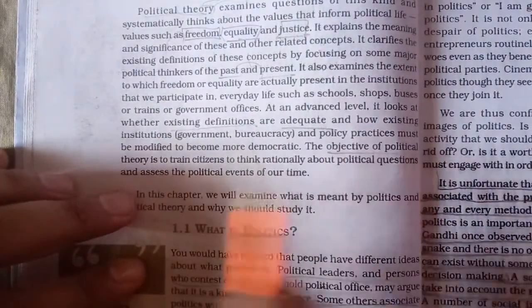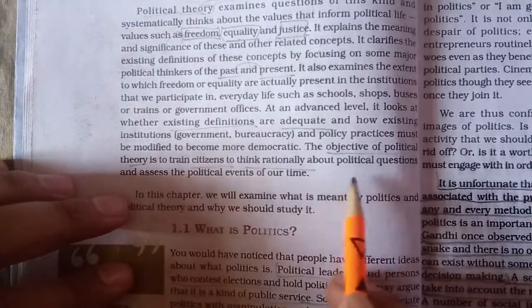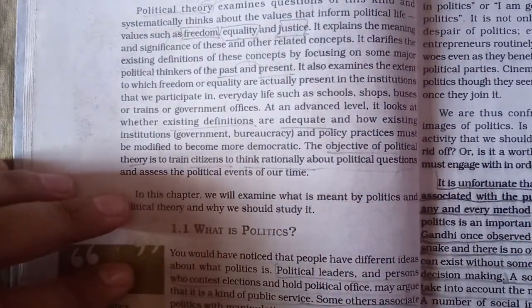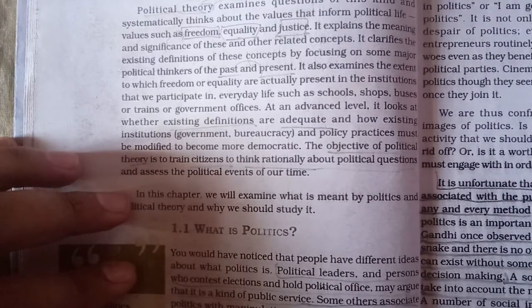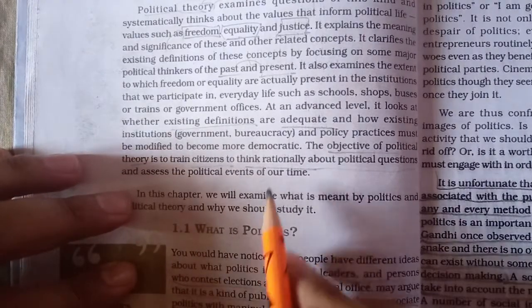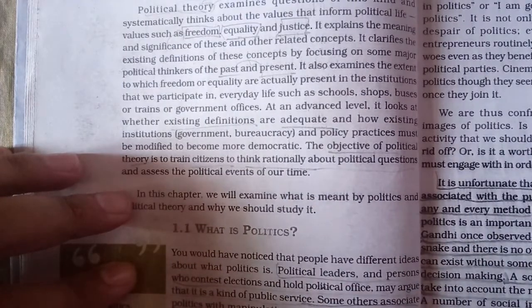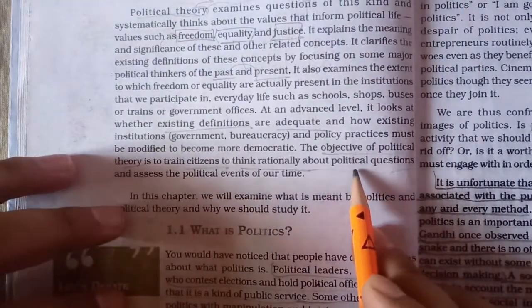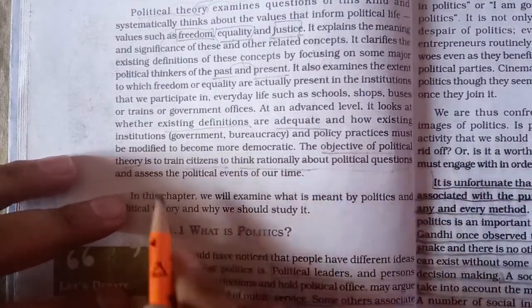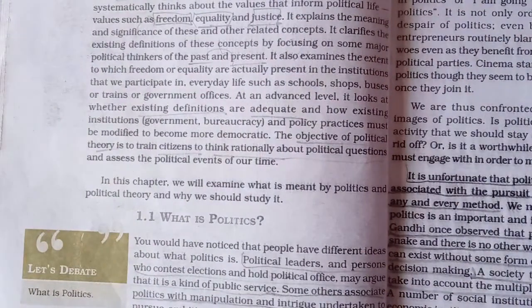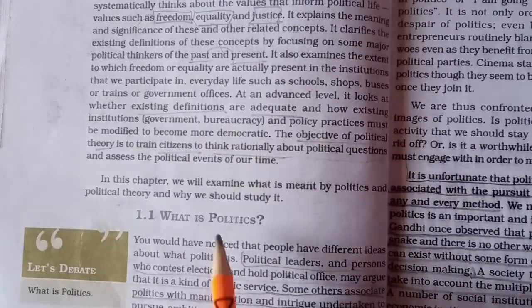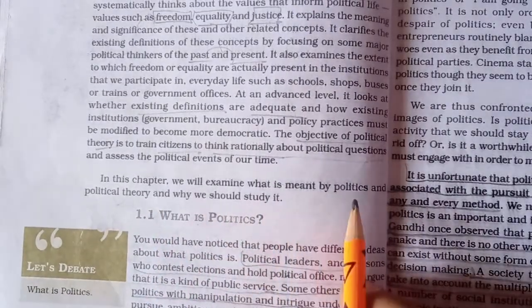The objective of political theory is to train citizens. So what is the objective of political theory? To train citizens to think rationally about political questions. It is, we can say, the aim and objective of political theory, so that every citizen is aware and starts thinking rationally about himself, his family, his society, and questions the various political questions and assesses the political events of our time. And he is also involved in the political processes of our time. So in this chapter we will examine what is meant by politics and political theory and why we should study it.